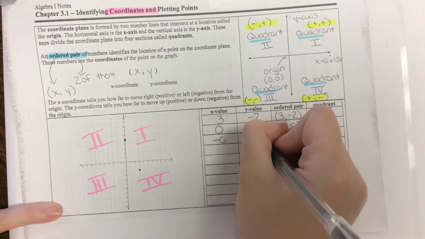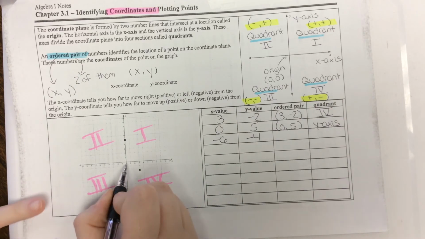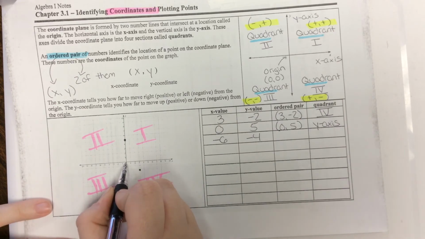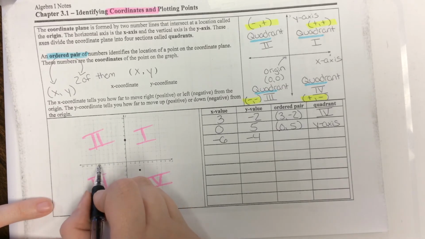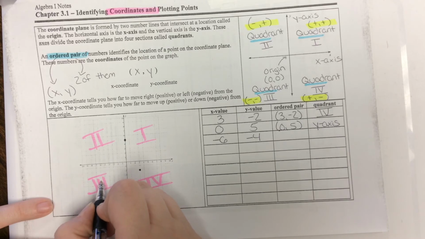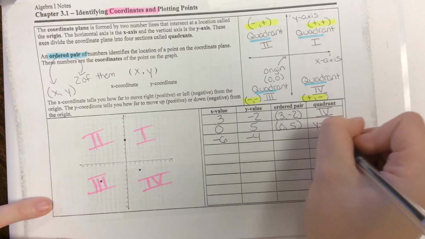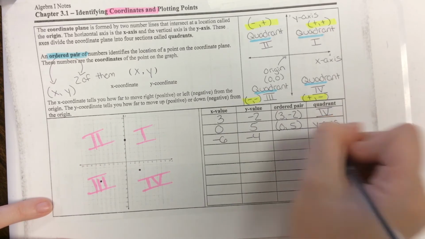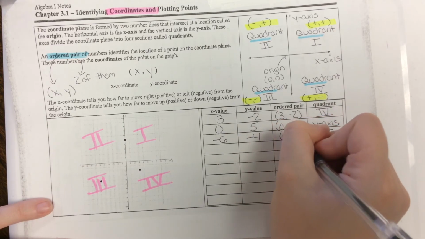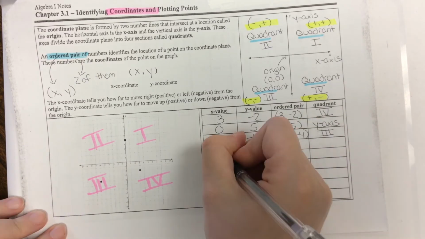Okay, let's see. -6, -4. Okay, so we're going to, again, start at the origin and go -6. So that's going to be the left direction. 1, 2, 3, 4, 5, 6. And we need to go -4. So that would be the down direction. 1, 2, 3, and 4. And now we are in our third quadrant, and don't forget to write your ordered pair (-6, -4) inside parentheses.